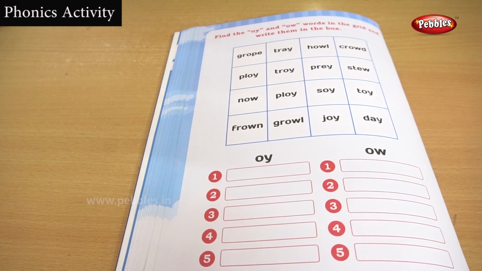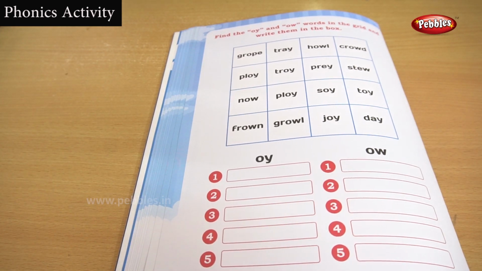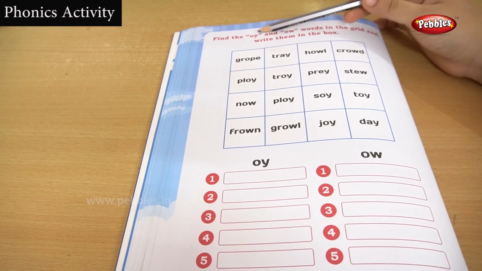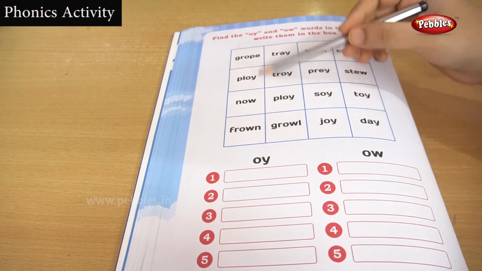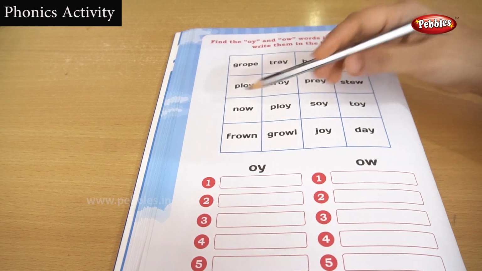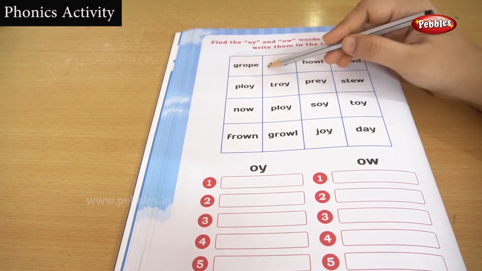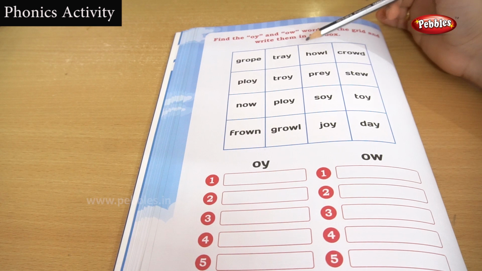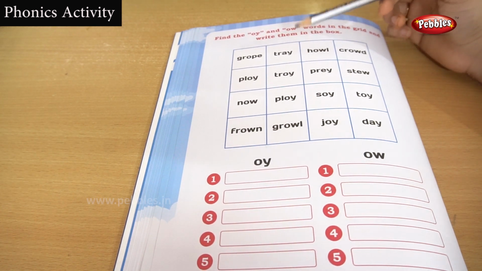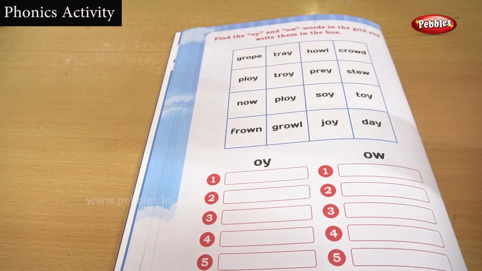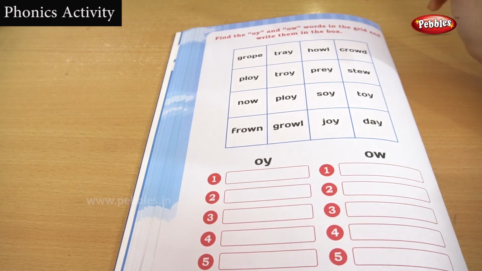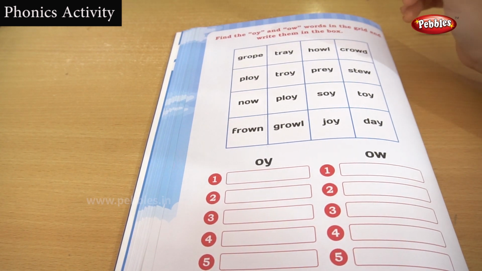Okay, children, now we are moving to the next exercise. In this exercise, we have already seen the sounds OI and OW. In this grid, these boxes divided by lines, the OY and OW words were given. We are going to find the OY and OW words and write them in their corresponding boxes.